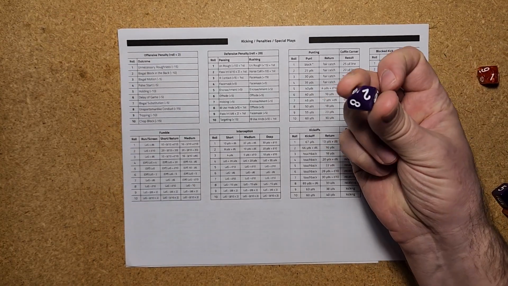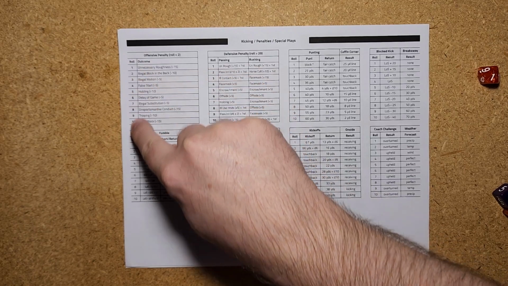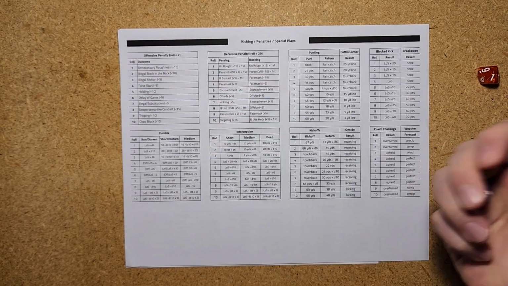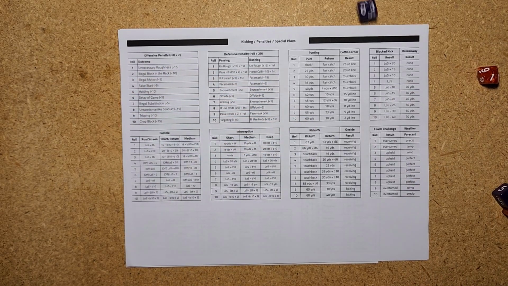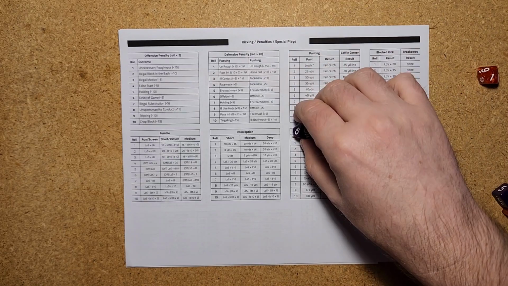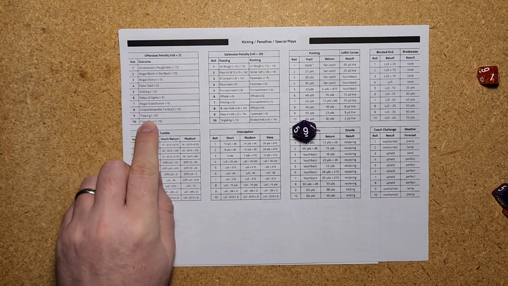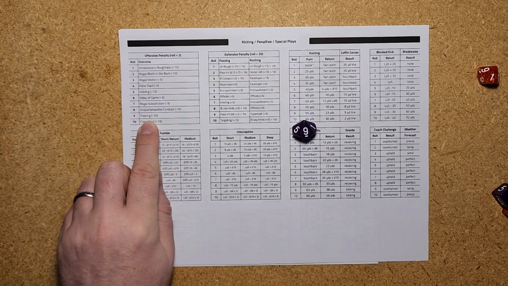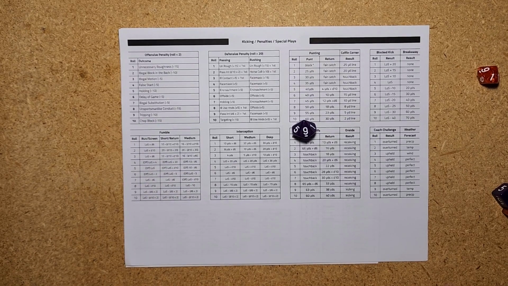We're going to take 1d10. You can see our rolls here, and we're just going to roll to see what the penalty was. We have a 9. And 9 is a tripping call. So that's going to be -10 yards to the offense.